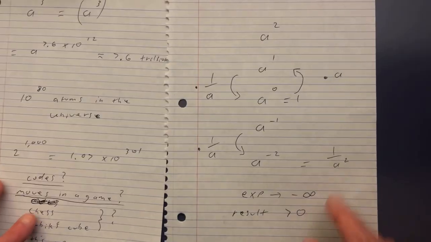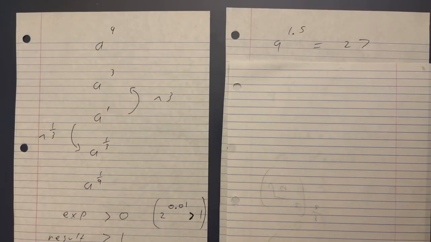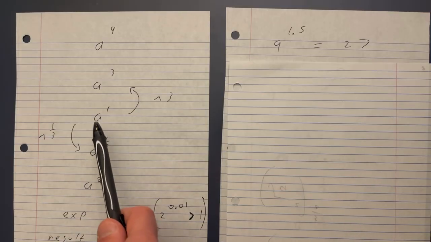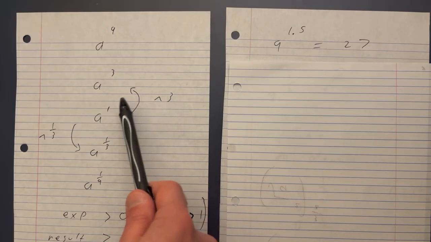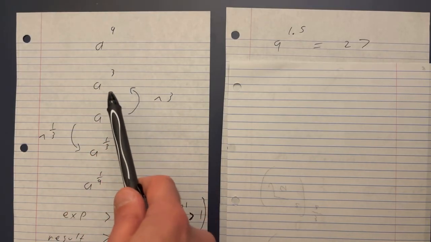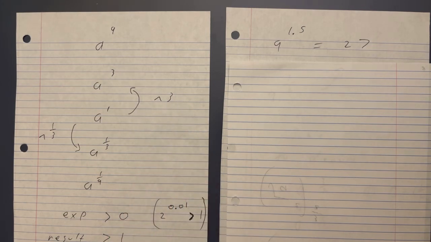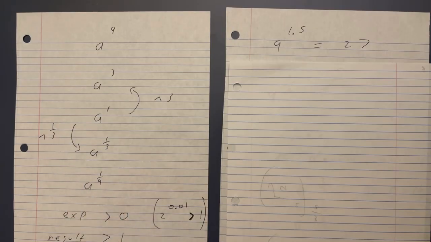And here, notice that the exponent can go to positive and negative infinity, but the result will always be greater than 0. That is, if you have a positive base. Now, if we take an exponent to an exponent, we can start out here with a to the first, then we simply take that first exponent to the third power, you get a to the third, take that to the third power, you get a to the ninth, because you just keep multiplying your exponent by 3. And likewise, to come down, you multiply your exponent by 1 over 3, or 1/3.